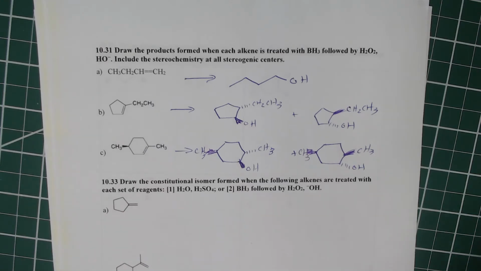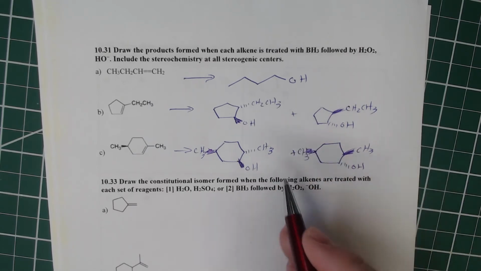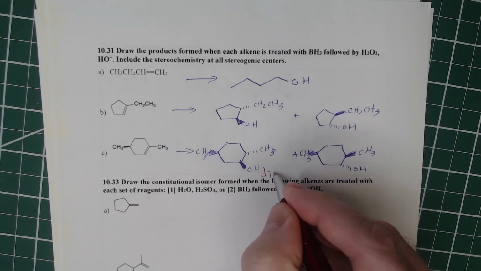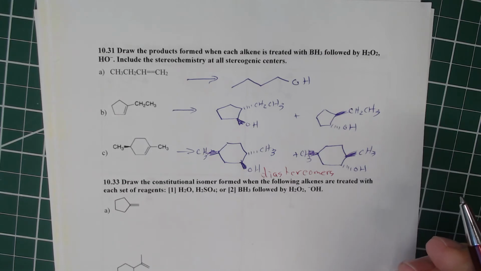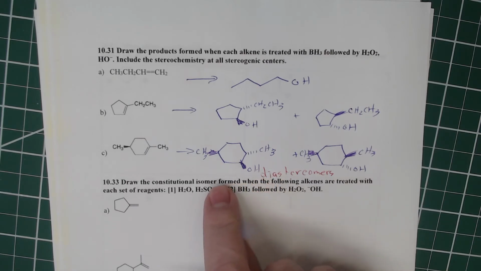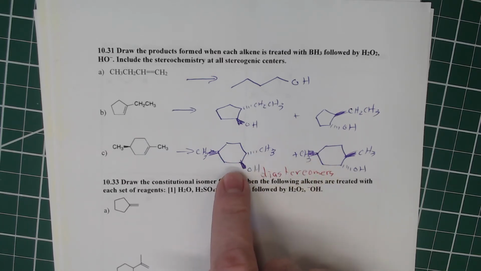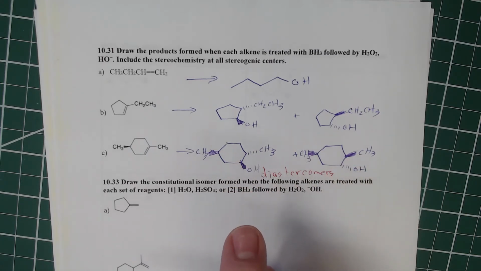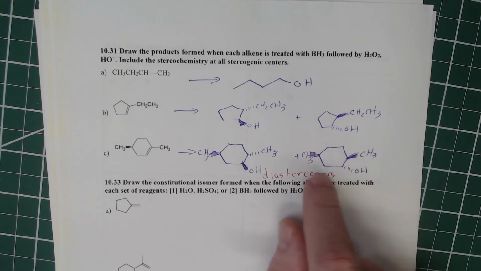All right, now that you've had a chance to think about it, we knew on the previous one we had a pair of enantiomers, but on this one, these are diastereomers. All right, so they are stereoisomers that are not mirror images of each other. You may remember this from chapter 5. If you have at least one stereogenic center that's the same and at least one that's different, all right, then that is going to be a diastereomer. And in this case, these are diastereomers. We have one that's the same in both and two that are different.